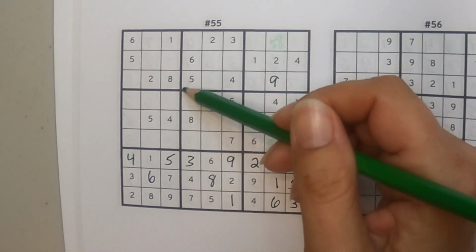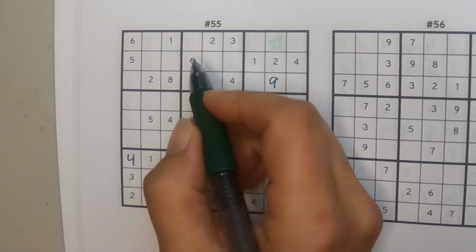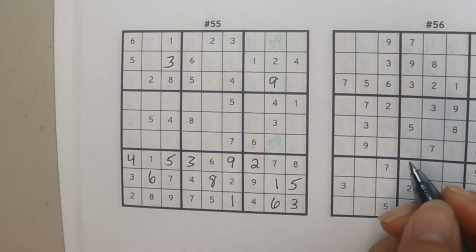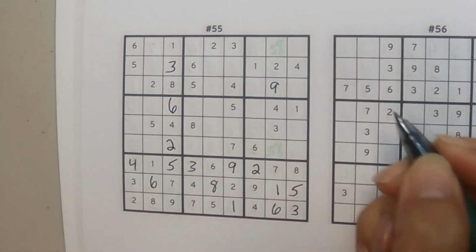For this column, we're missing 2, 3, and 6. We've got 2 and 6 here, so this is our 3. 6 here, so 2, 6.